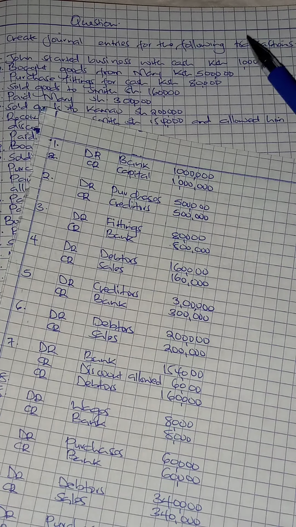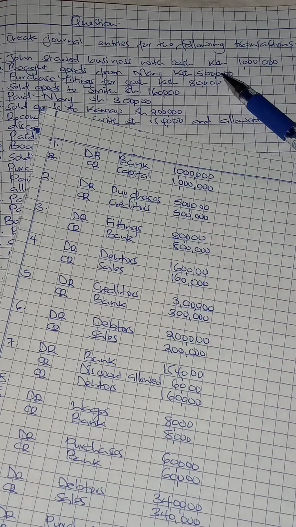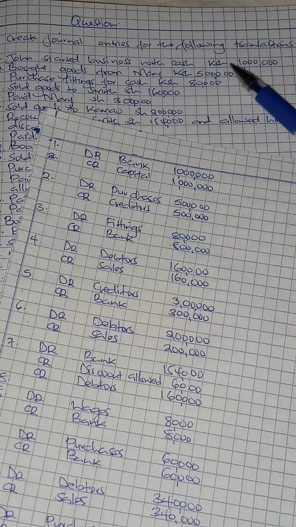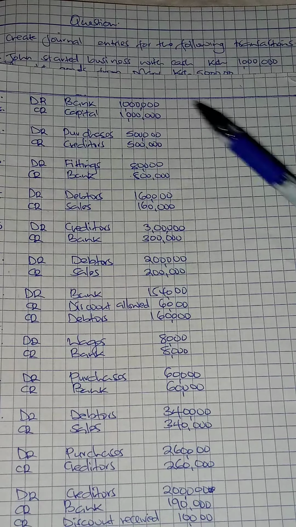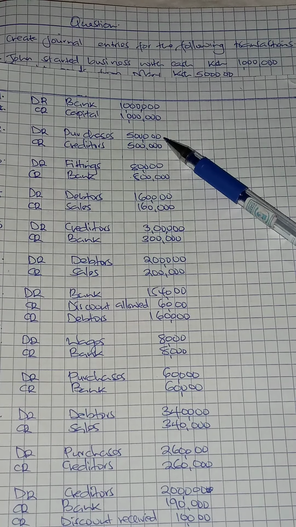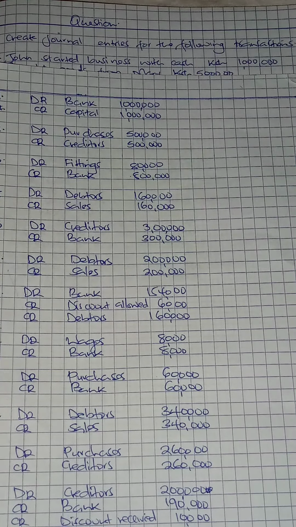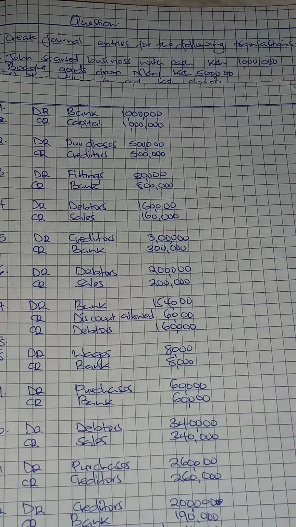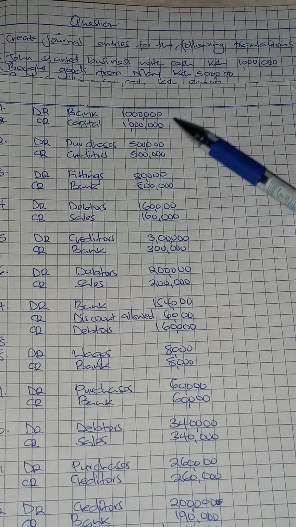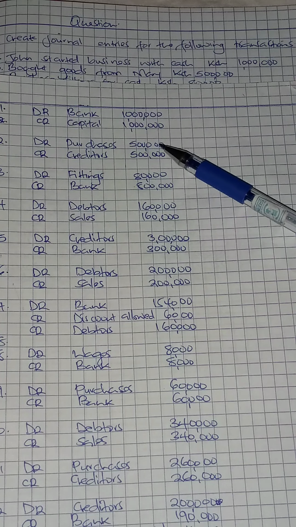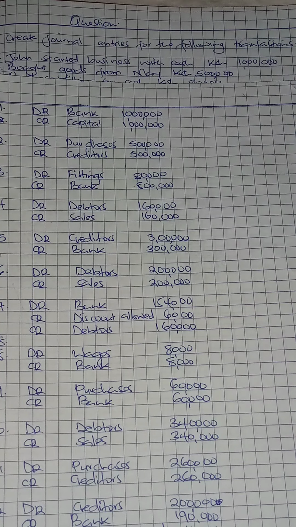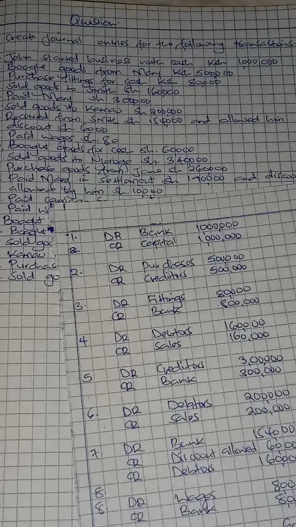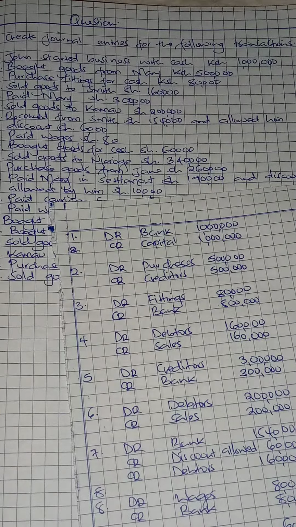Since it has not been mentioned whether it's cash or credit, you debit purchases with the 5 million, because it is goods meant to be used in trading in that particular firm. So you credit creditors.